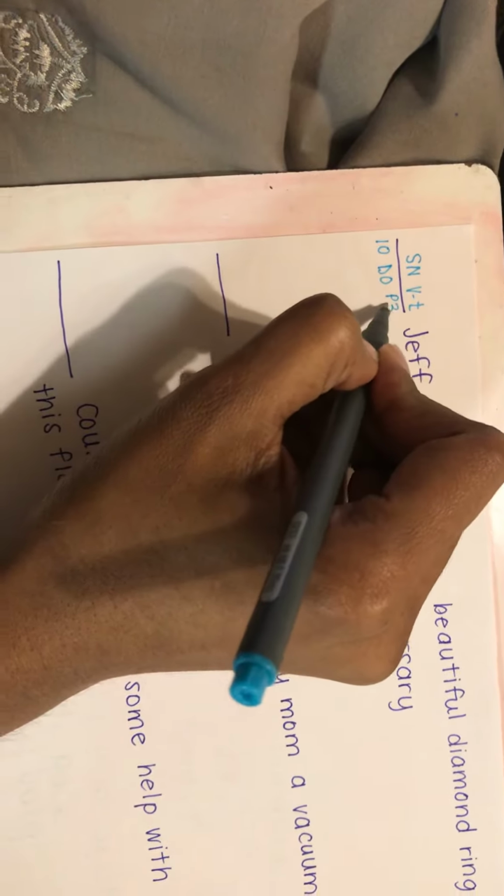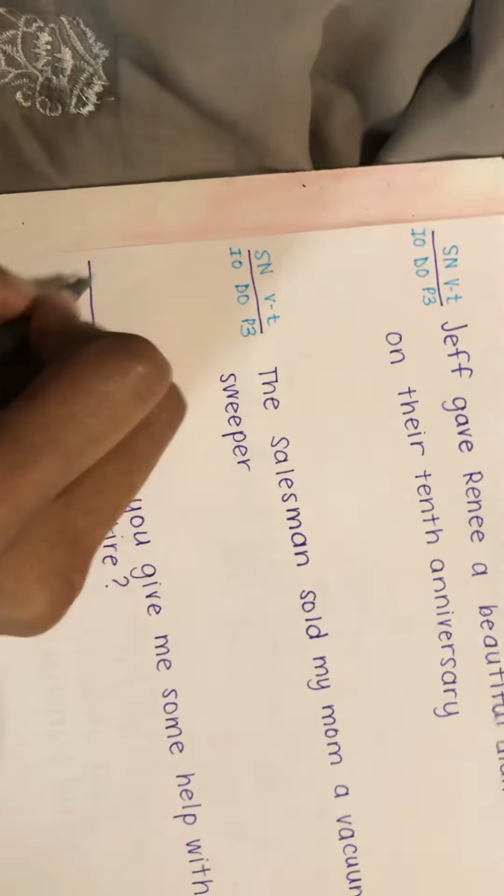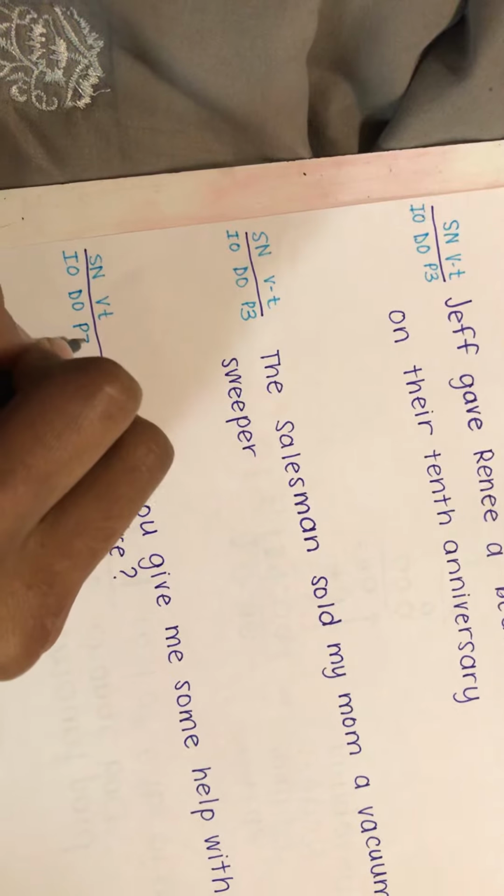So just so Mrs. Harris doesn't forget, because I'm not great at recording, I'm going to go ahead and label all of my sentences subject noun, because from here on out we are in pattern 3 sentences.